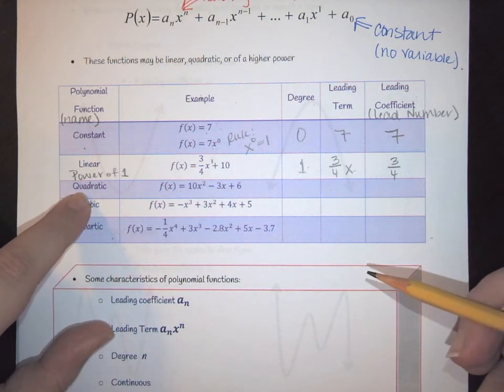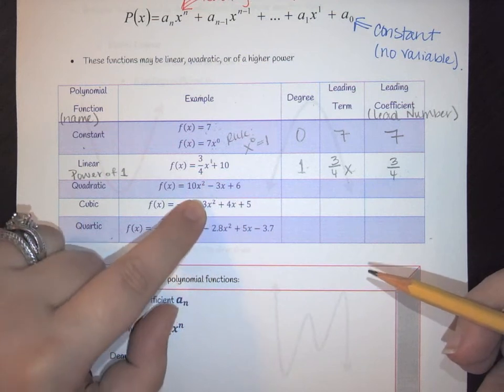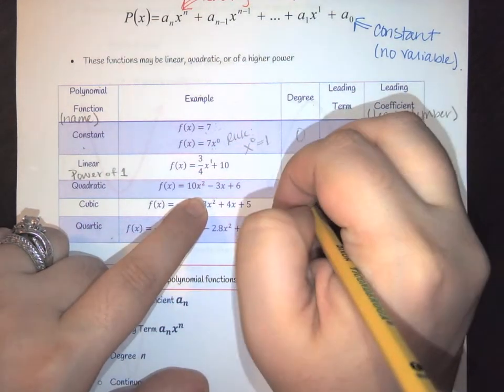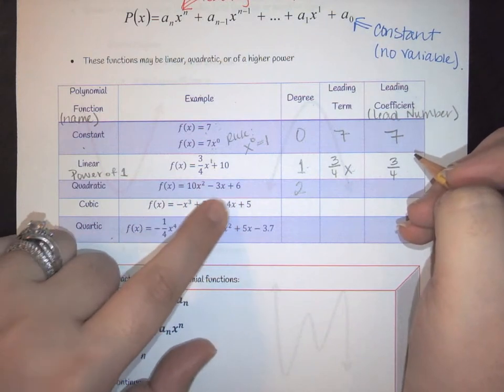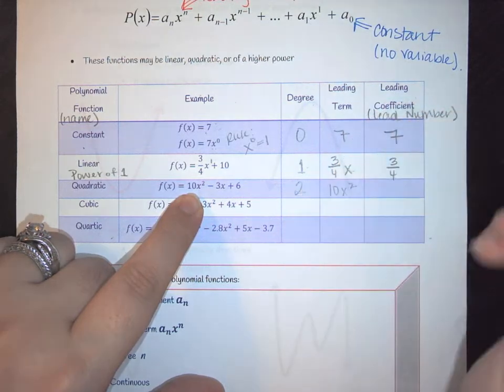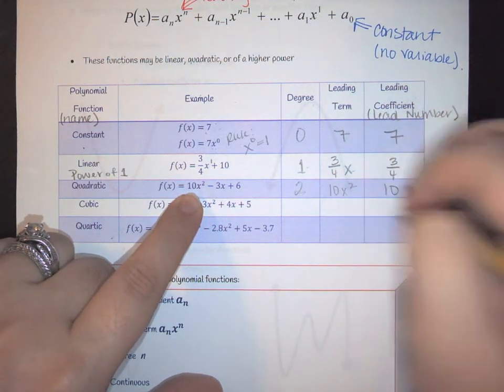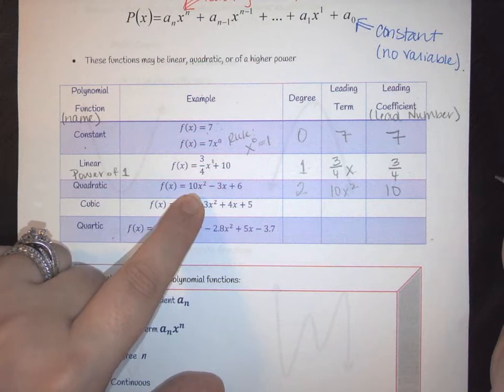Quadratic, of course, is power of 2. So here again is an example. When we talk about degree, quadratics have a degree of 2. In this example here, my leading term would be 10x squared with a leading coefficient of 10. Okay, hopefully you can start to see the pattern.